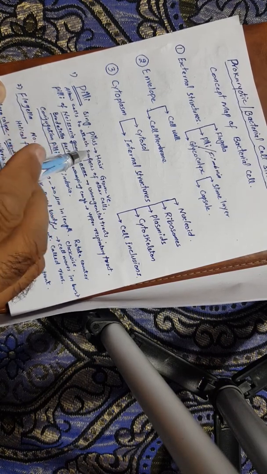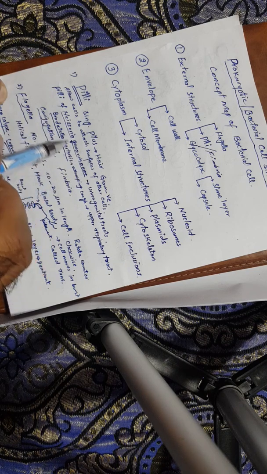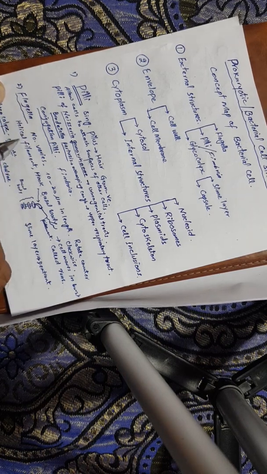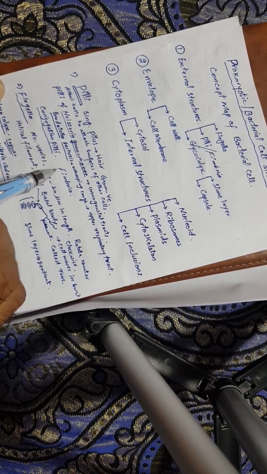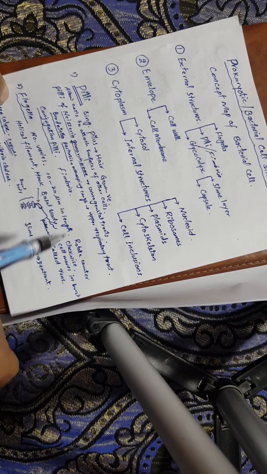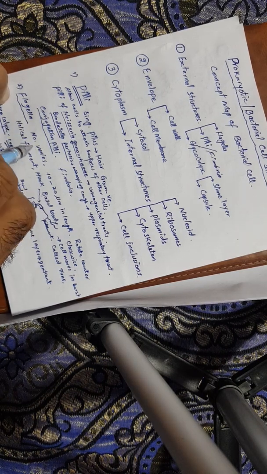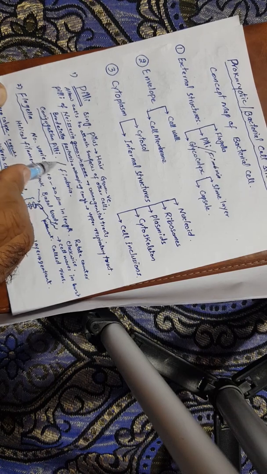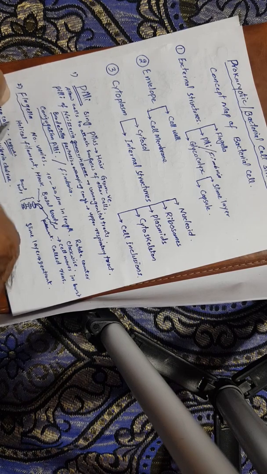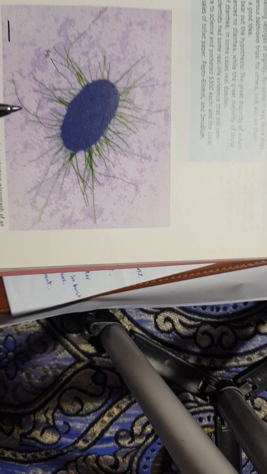So pili are made up of pilin protein. They are named so because their hair-like structure can be seen in the transmission electron microscope, and they are very specific. Neisseria's pili can attach to the urinogenital tract, and Bordetella pili can attach to the upper respiratory tract cells. And conjugation pili will attach to the other complementary cell of the conjugation. I hope I should let you see.